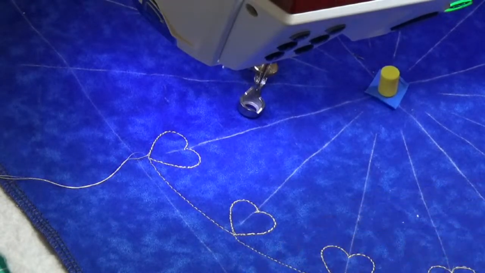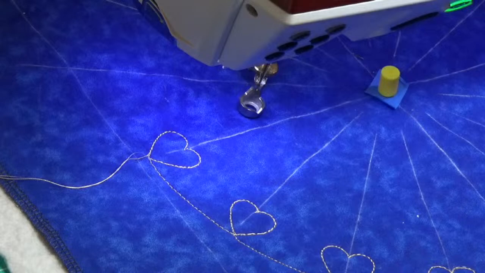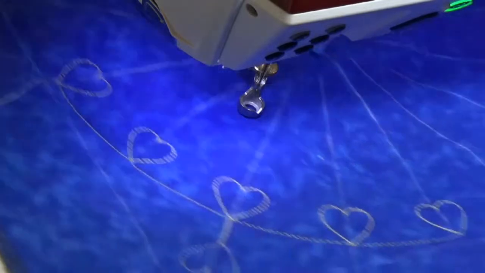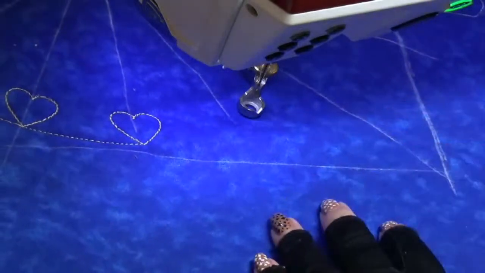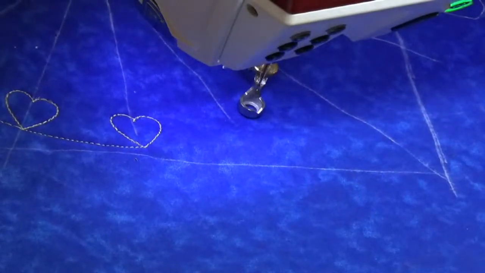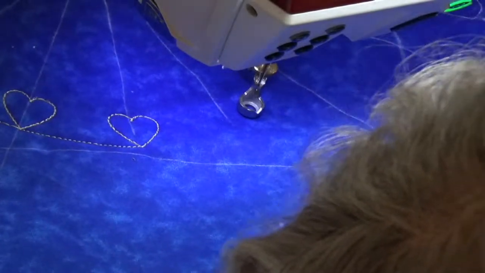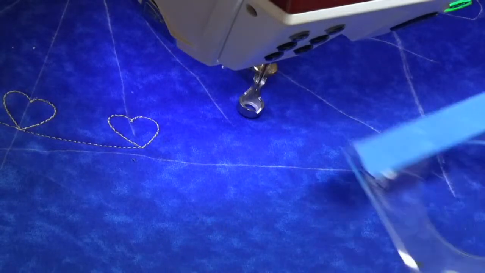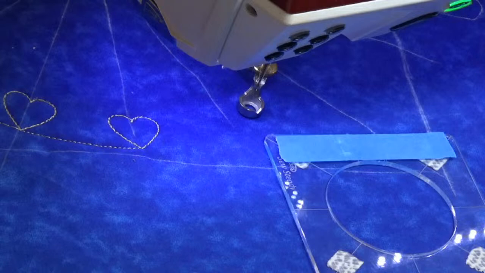The other thing I usually do whenever I change a needle, rethread the machine, change the bobbin, any of that, I always test my stitching. And where I usually test it is outside the quilt, right? So we're going to do that real quick. I'm just going to show you what I do because I think it's really important to do this. So I always use the 2-inch simple circle to test my stitching.